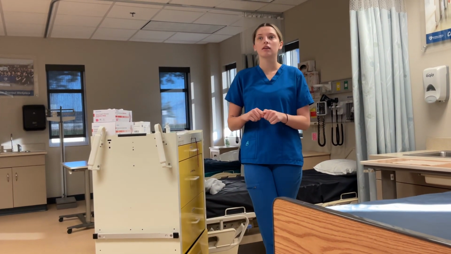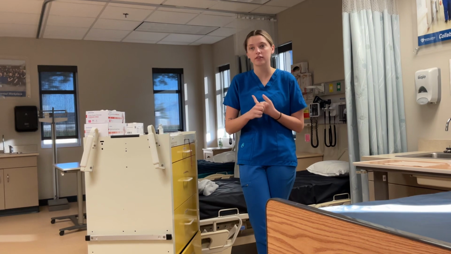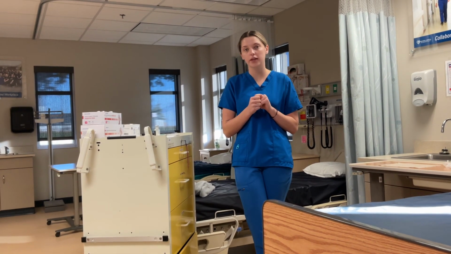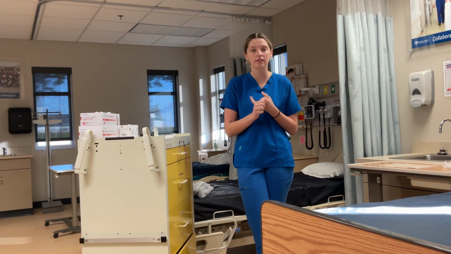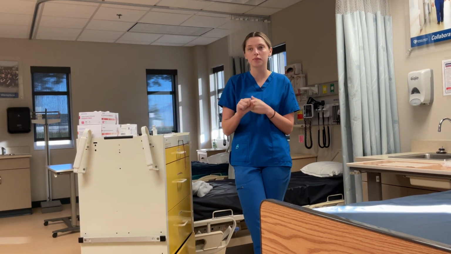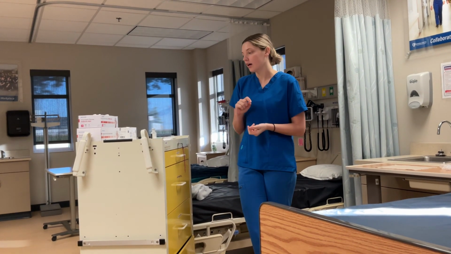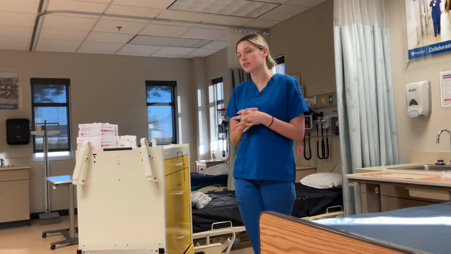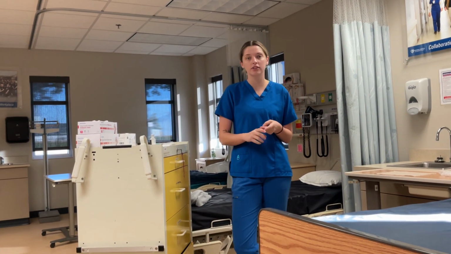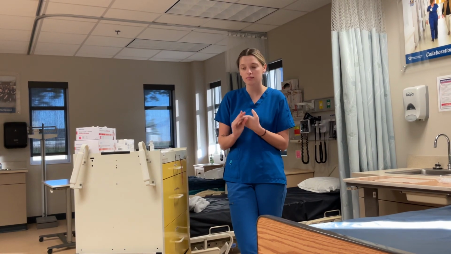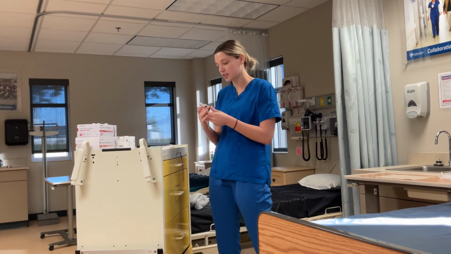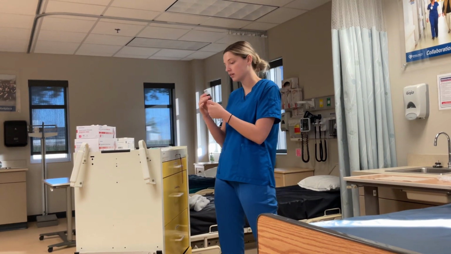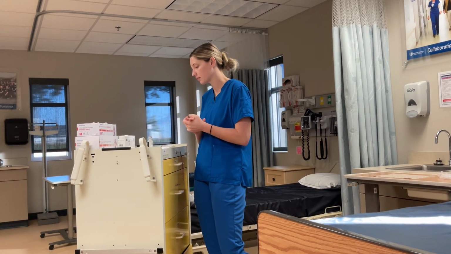And then again, if I were to use a single dose vial, I would check the expiration date. If I were to use a multi-dose vial, I would check the expiration date and the date opened. It can only be opened for 28 days. If it was my first time opening a multi-dose vial, I would label it with my initials, the date and the time. And I would check the integrity of the vial and make sure nothing inside is floating or unusual.